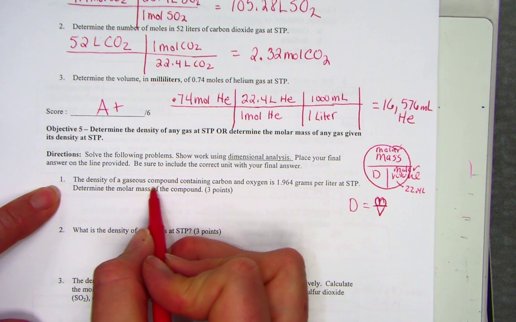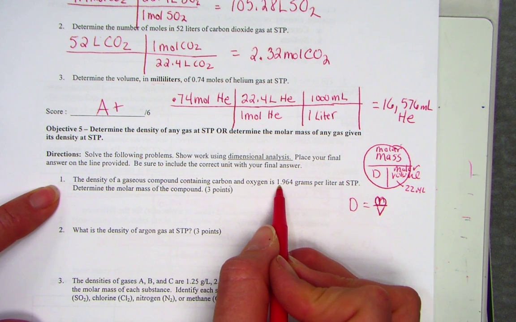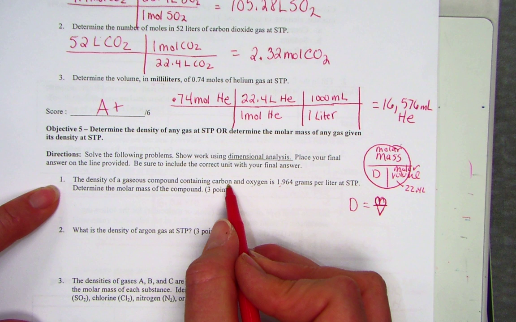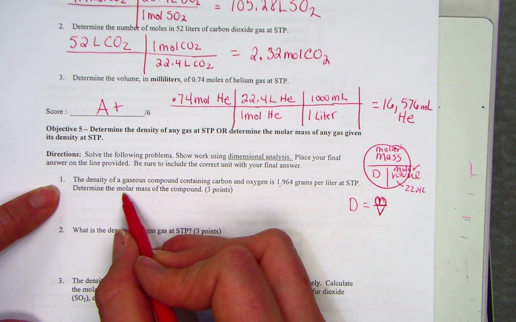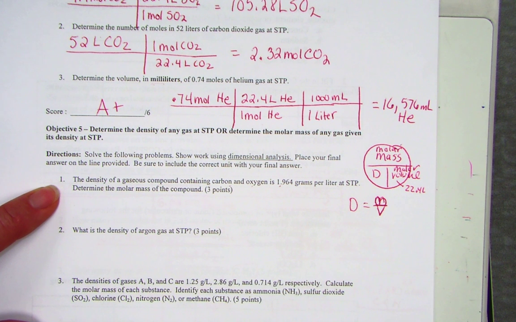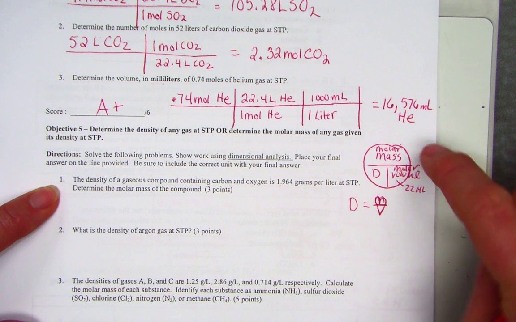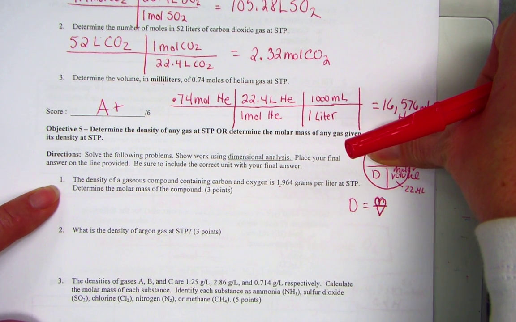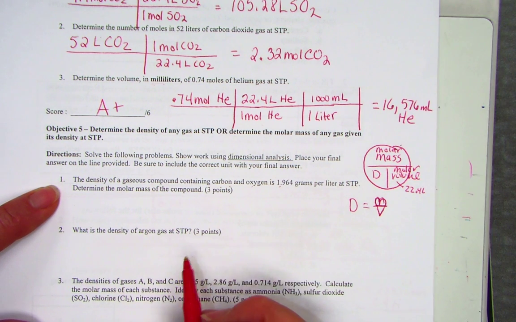The density of a gaseous compound, which contains carbon and oxygen, is 1.964 grams per liter at STP. We do not know the compound. It's just made up of C's and O's. We'd like to determine the molar mass. Given density and the constant of molar volume, we'd like to solve for molar mass. So that's the variable I cover up. D times V will show us the pathway to find molar mass.